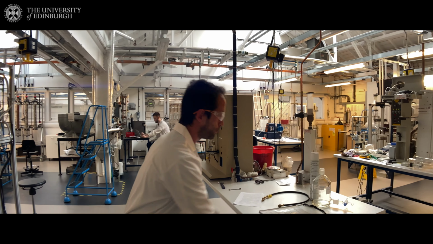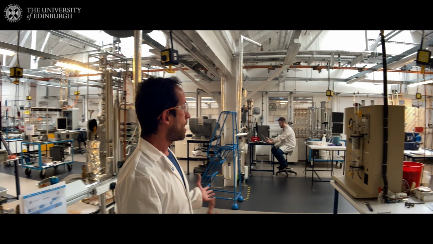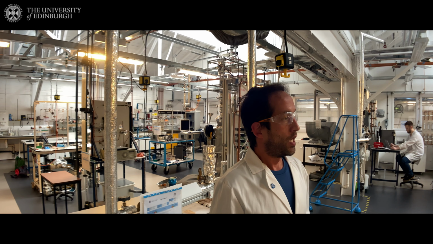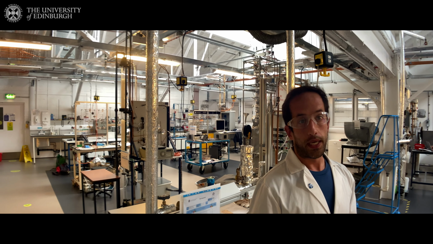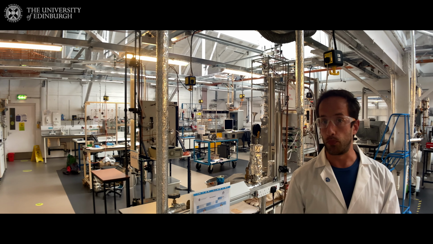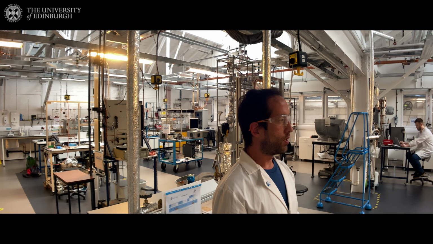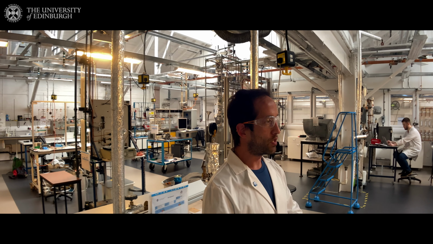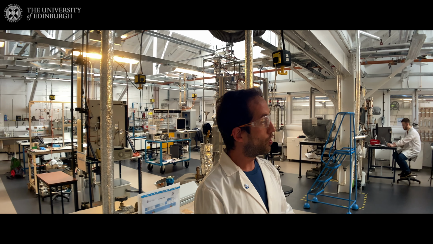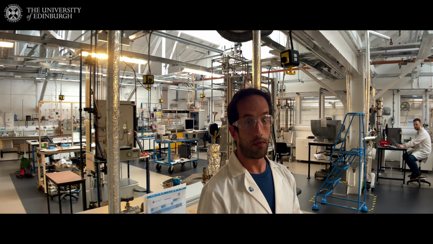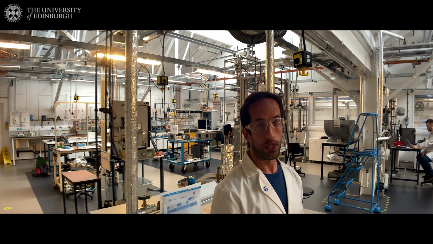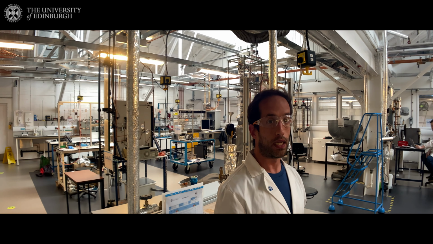Here in this lab we have a wide range of experiments very much related to chemical engineering applications and chemical engineering processes. In first year and second year, the students normally see the principles and study the theory, but it's only in third year that they have the opportunity and the chance to play and to understand all these principles and theory from a practical point of view.